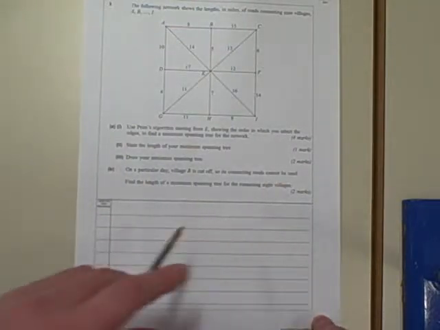So I do part 1 and part 3 at the same time. So I'm just going to draw out where all the vertices are going to go.